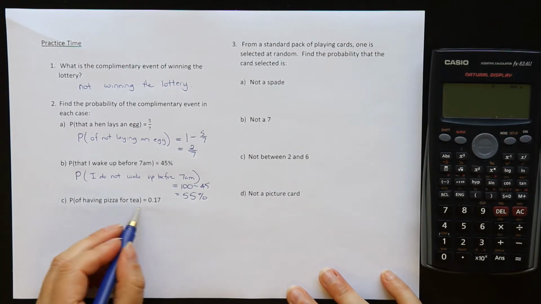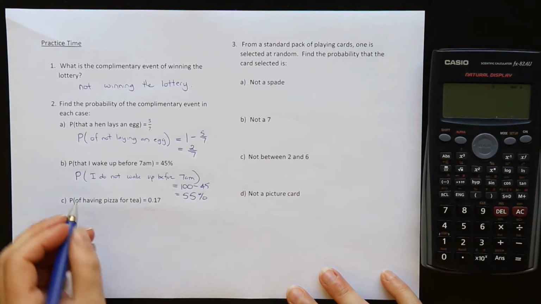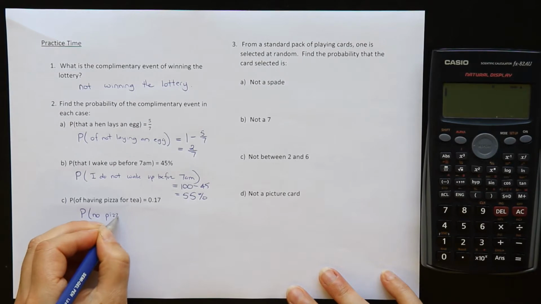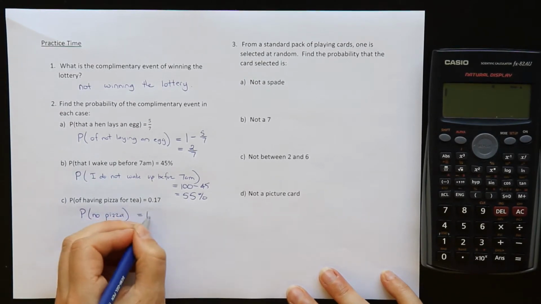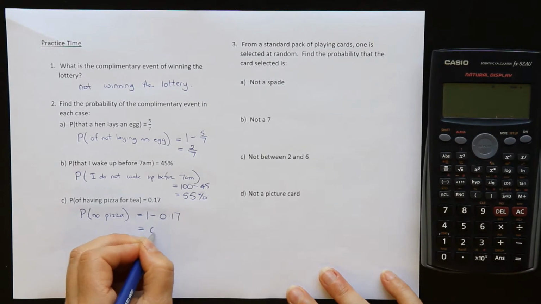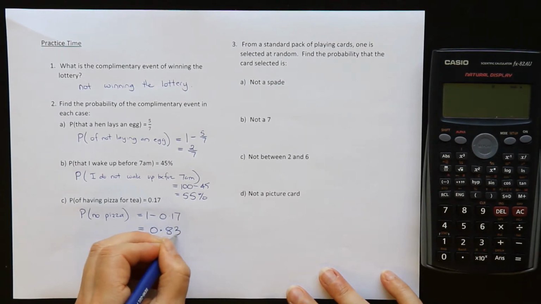Probability of having pizza for tea is 0.17. So probability of no pizza for tea is going to be 1 minus 0.17, which is 0.83.